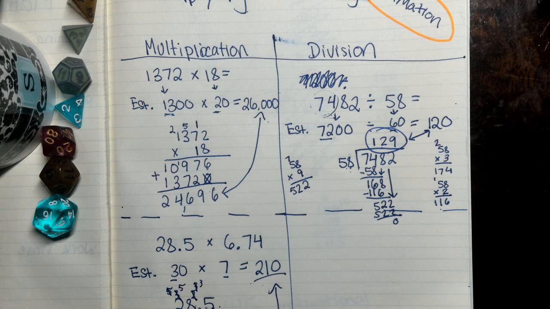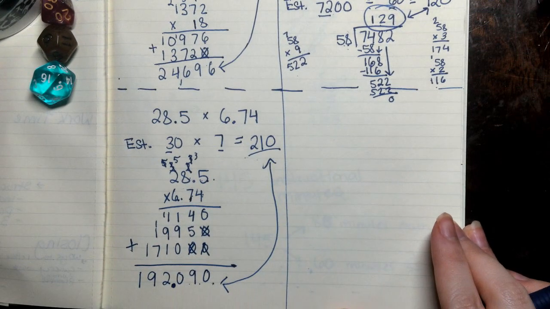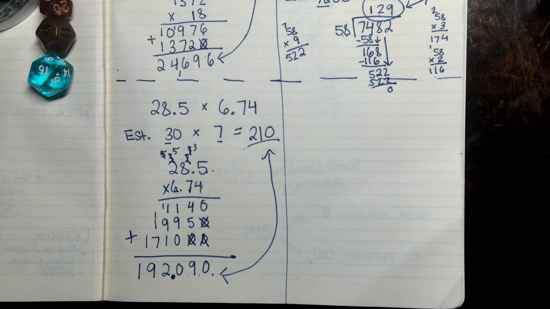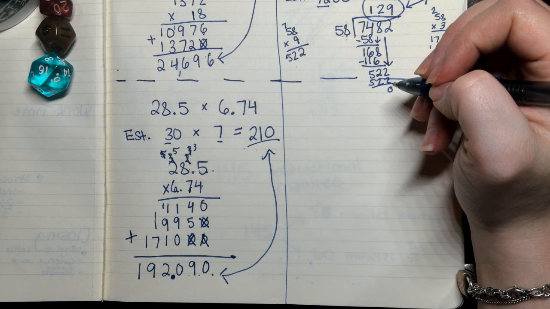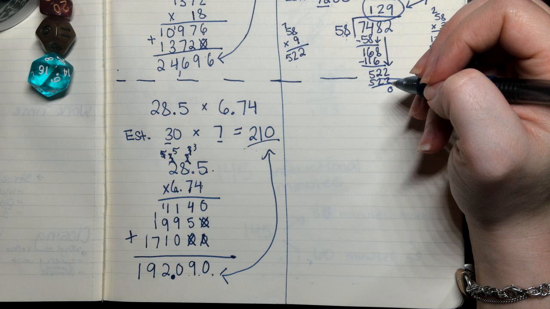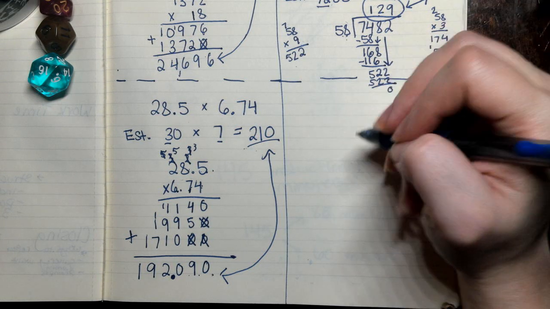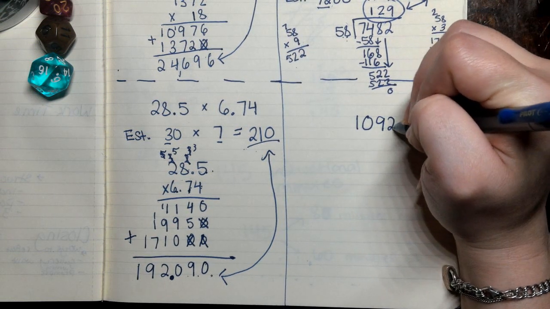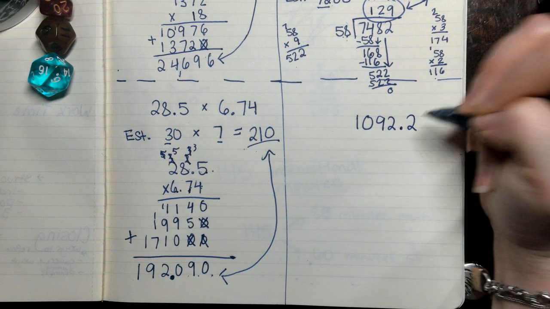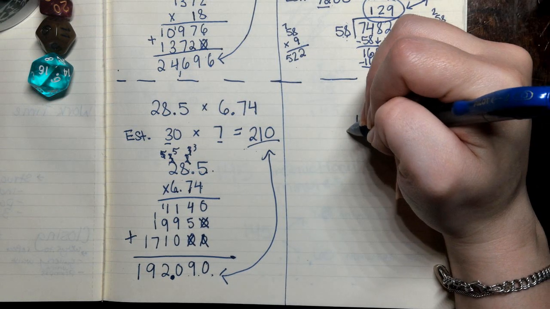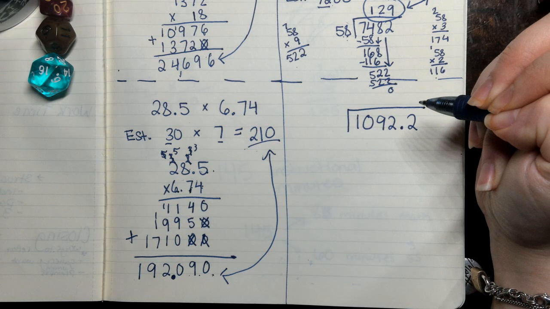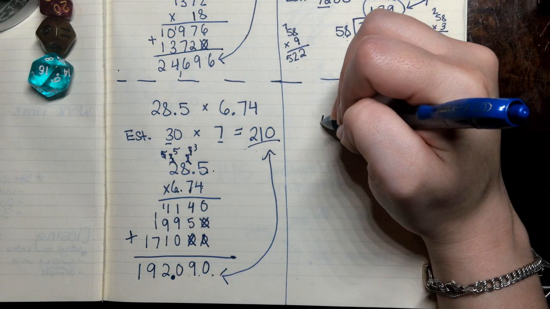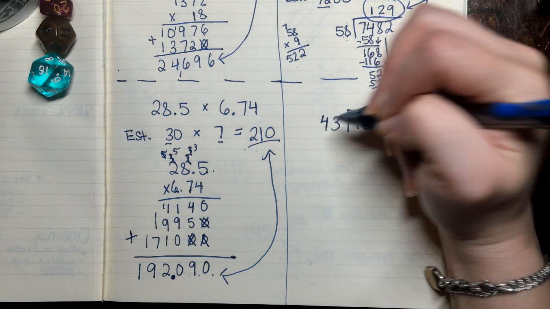Alright, last one. We are going to do a division with a decimal. Alright, let's make this quick. So what we're going to do is take the number 1092.2 and divide it by 43.